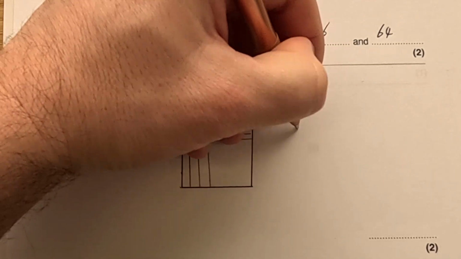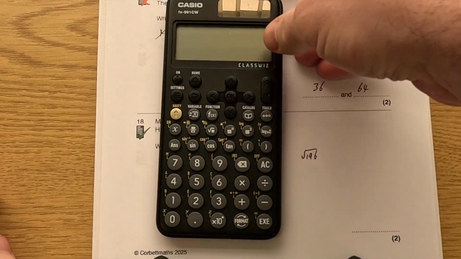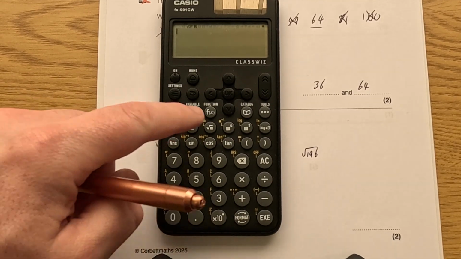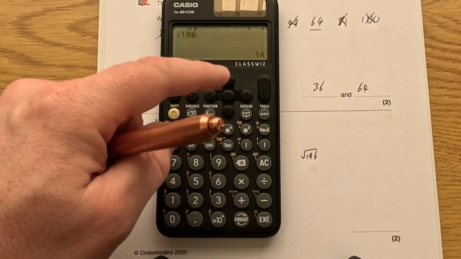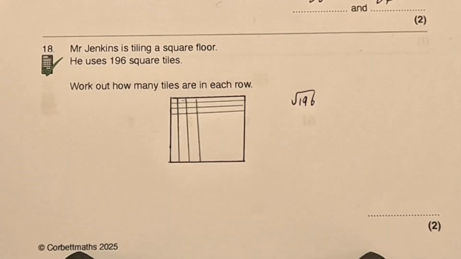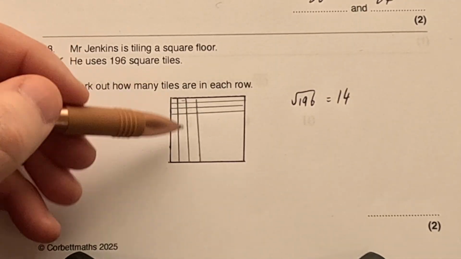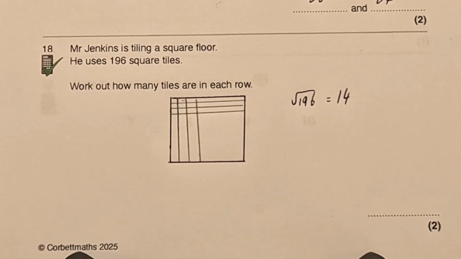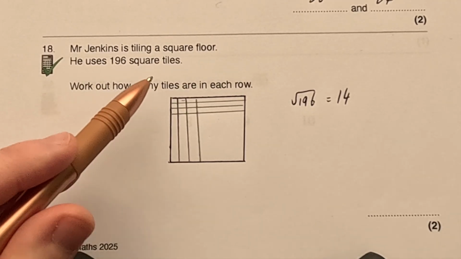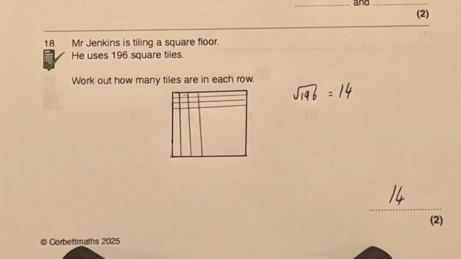So on our calculator, let's work out the square root of 196 and see what we get. So if we get our calculator and turn it on and do the square root, so press the square root button, so this one here, and type in 196 and press equals, we get that's equal to 14. So 14 times 14 is equal to 196. So that must mean there's 14 columns and 14 rows, because if you had 14 rows of 14 tiles, that'll be 14 times 14 is 196. So the question says work out how many tiles are in each row. Well, there's 14 rows of 14 tiles, so there's 14 tiles in each row, and that's it.